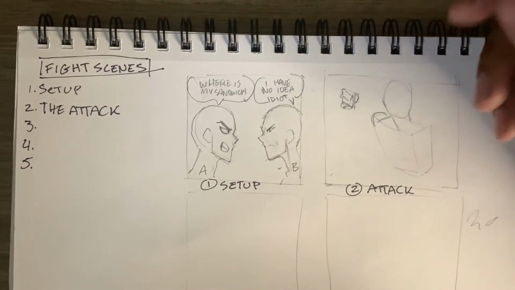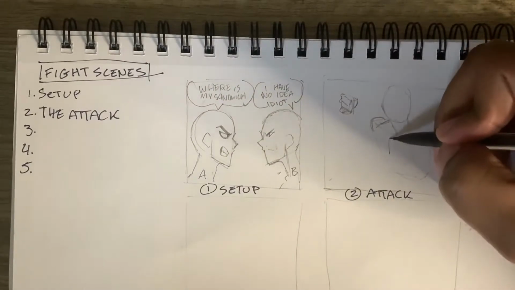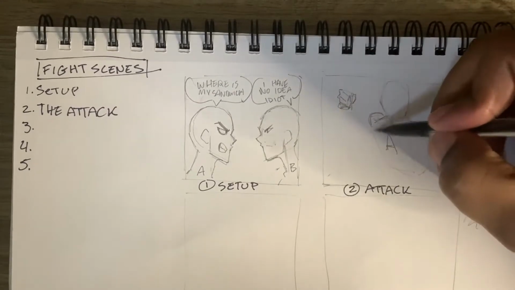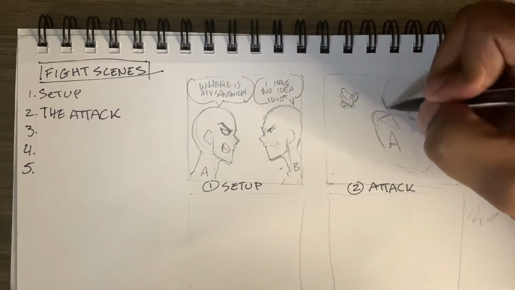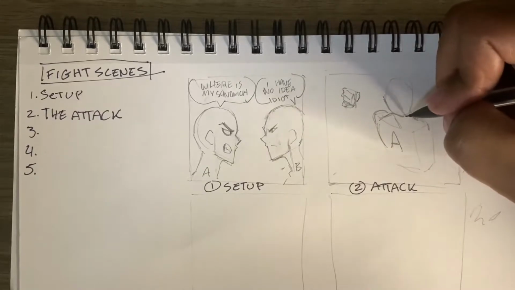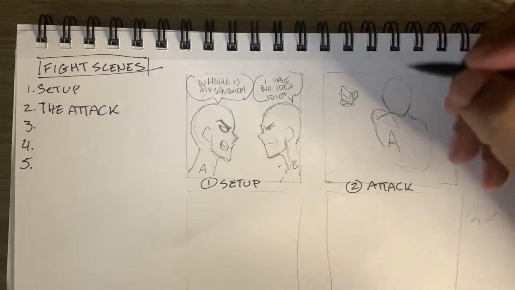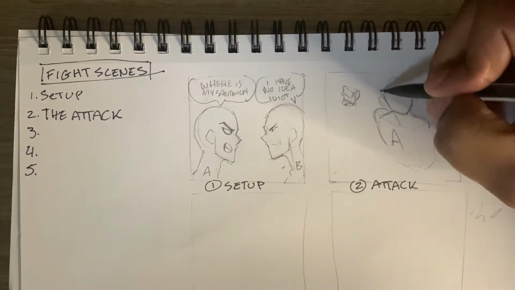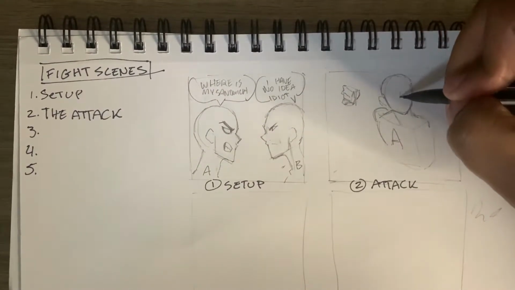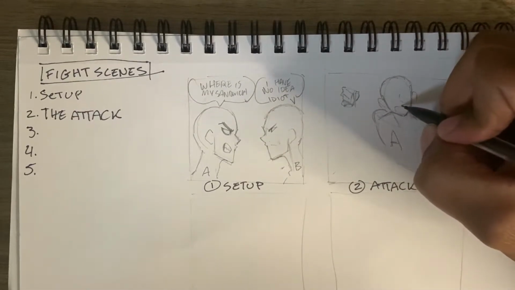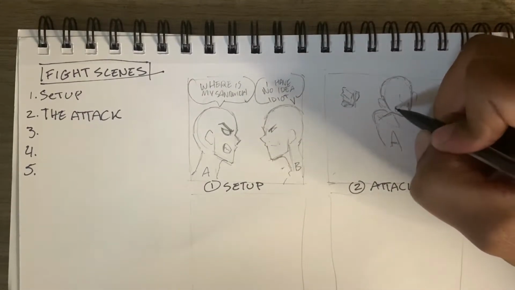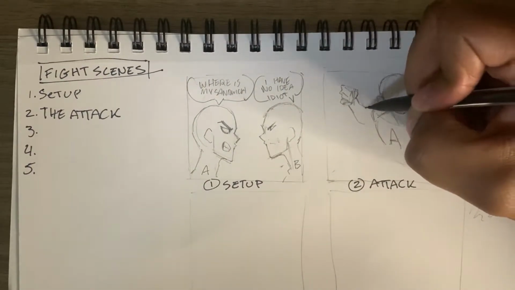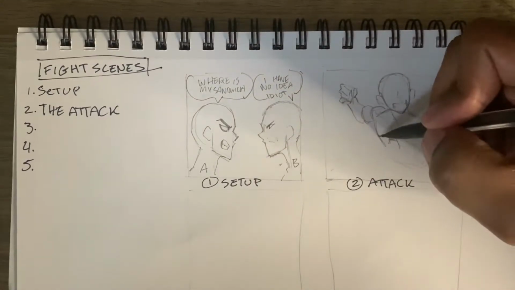I'm just gonna give him a label. So this is character A, right? He's like, where the heck is my sandwich, dude? I'm freaking hungry. But I want to try and make him resemble his face somewhat. He's pretty mad. Just using basic shapes too. Doesn't have to be perfect.